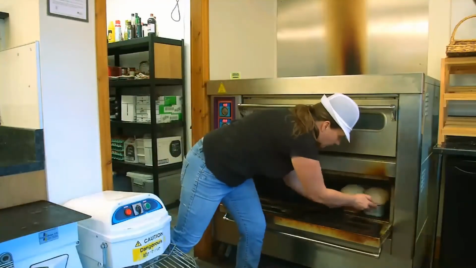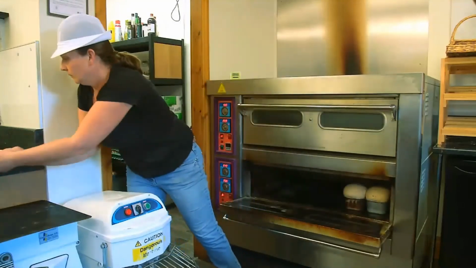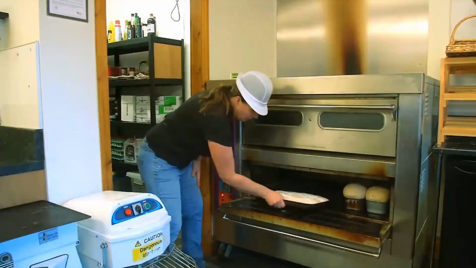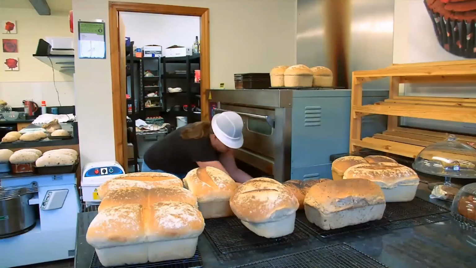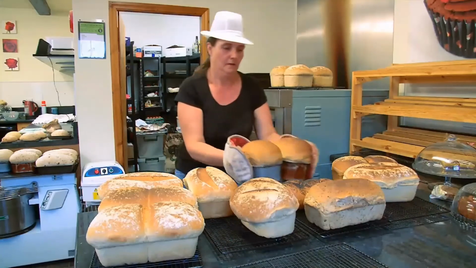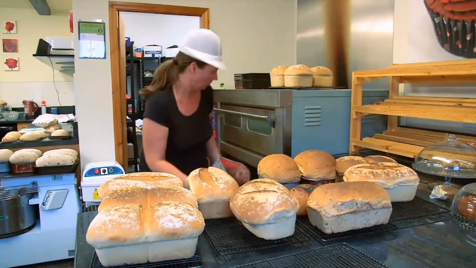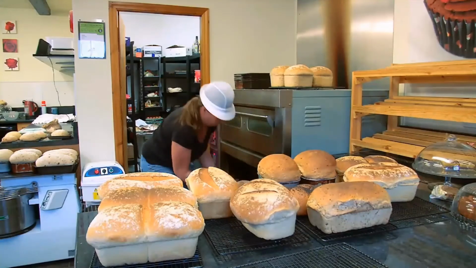They go in for 10 minutes on a nice hot oven, and after 10 minutes it's reduced to 200, and then it's baked for 25 minutes. And when you open the oven doors, oh, it's a lovely smell, lovely sight to see all this golden bread. It's gone in white, pale, pasty, come out, bread.